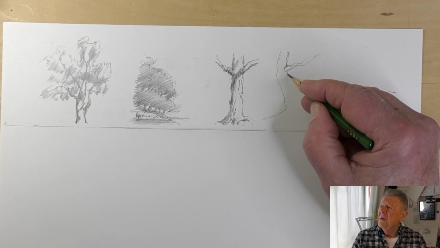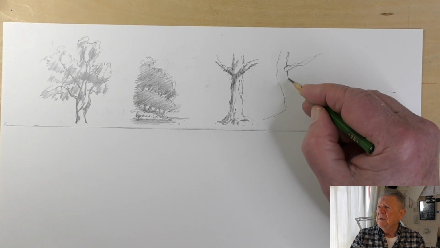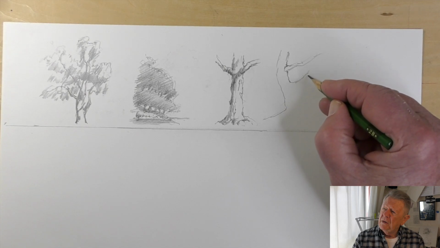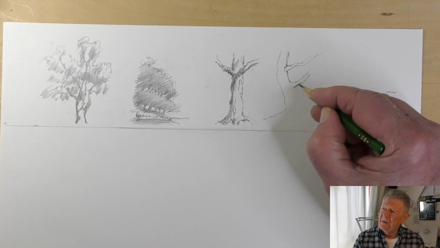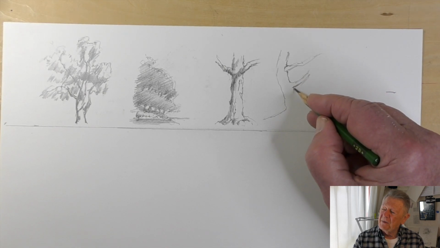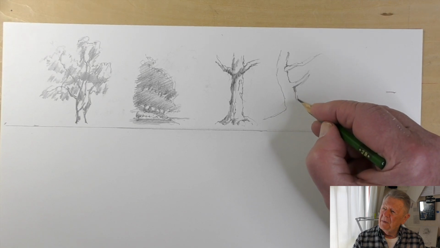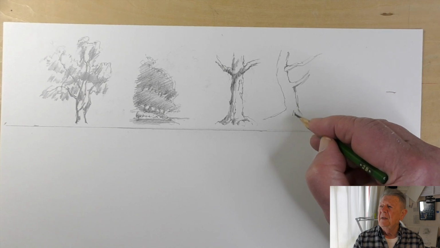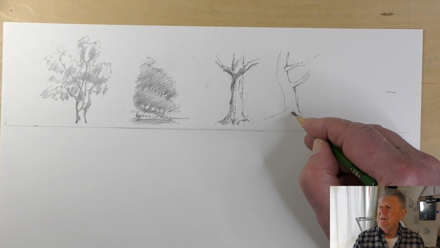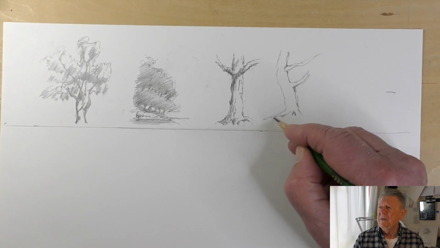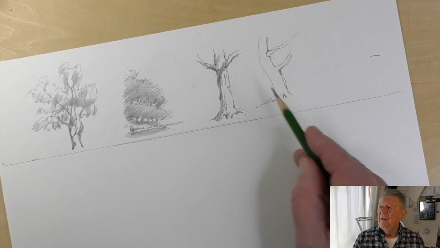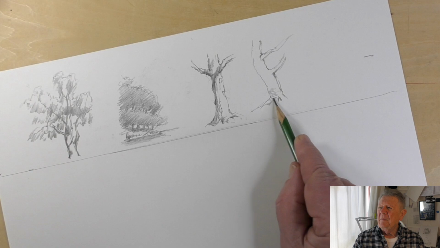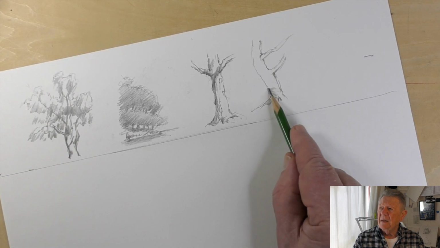Now, in this drawing, I'd like to show you a different way of shading the tree, rendering the texture of the tree trunk, and that's to use mainly horizontal lines. As I mentioned, the tree trunk should be seen as a cylinder, and the best thing about a cylinder is it goes from light to dark.